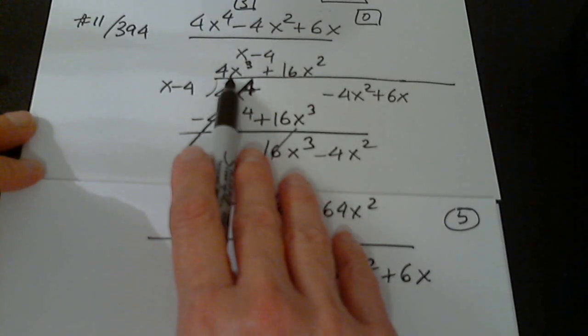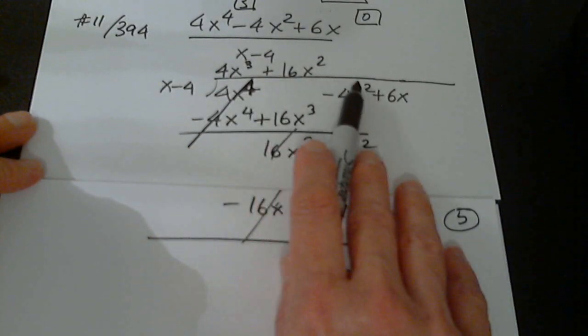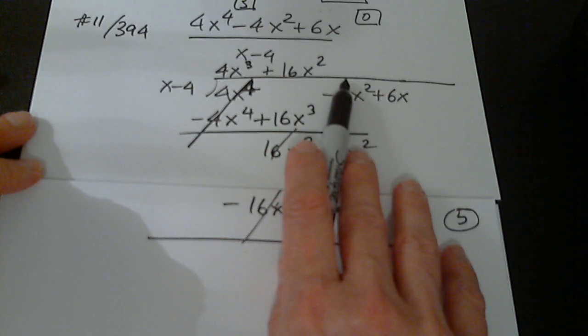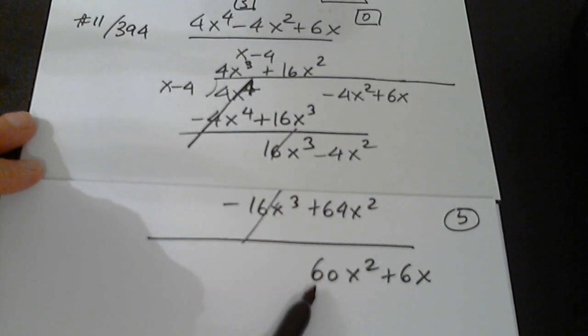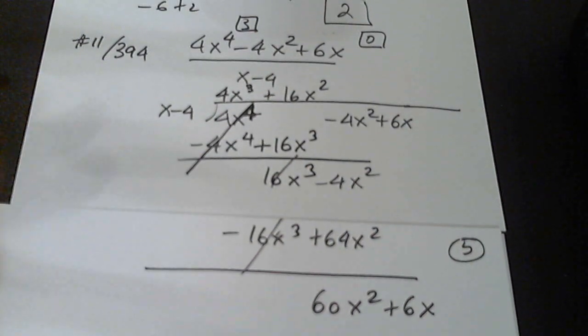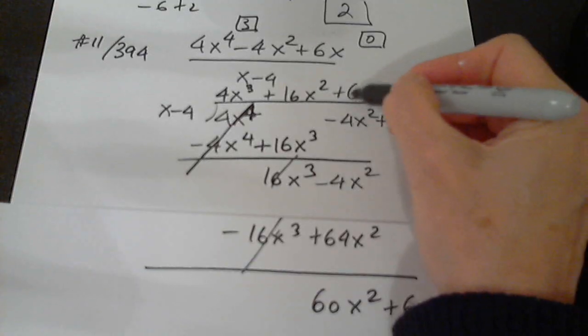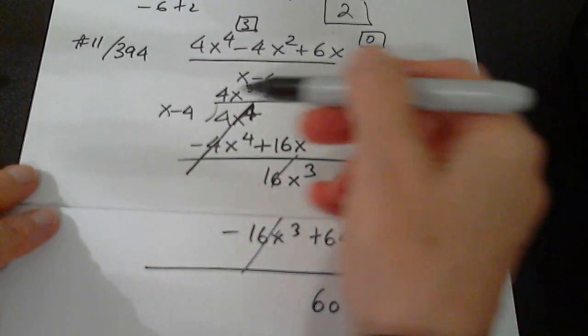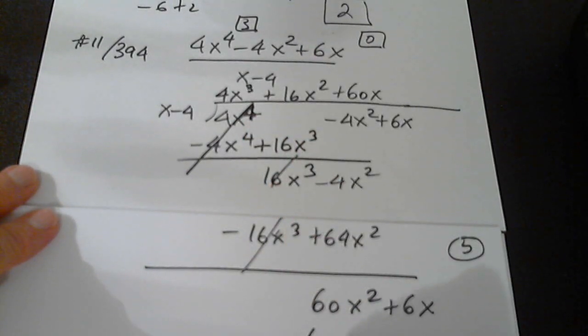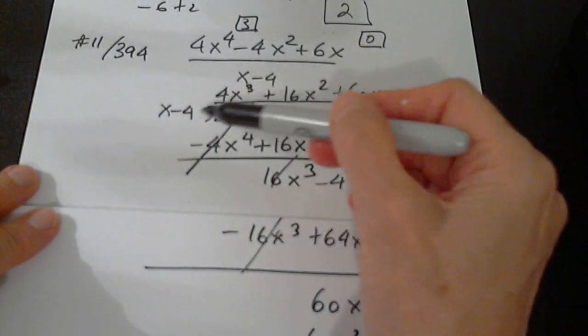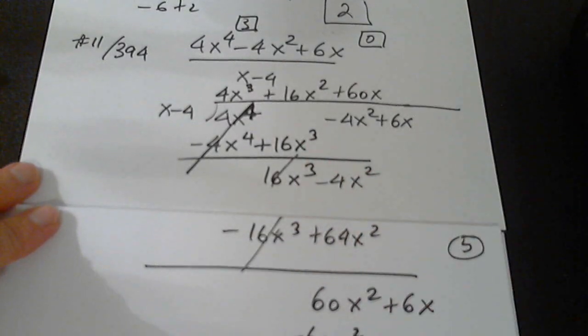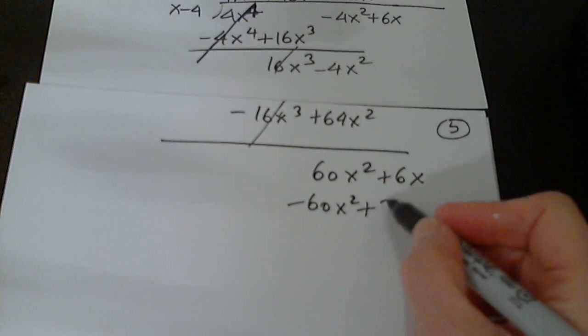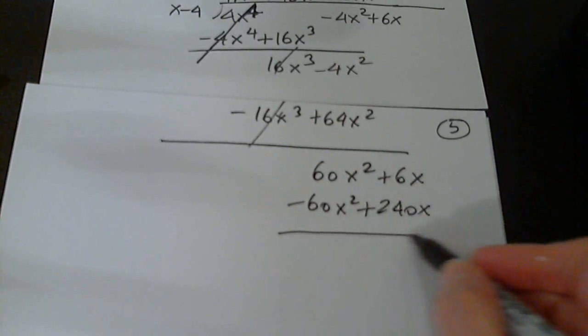x, remember this is degree 3, this is degree 1, this must be lower. x times what is 60x squared? Positive 60x indeed. Negative 60x squared. Negative 240x, positive 240x.